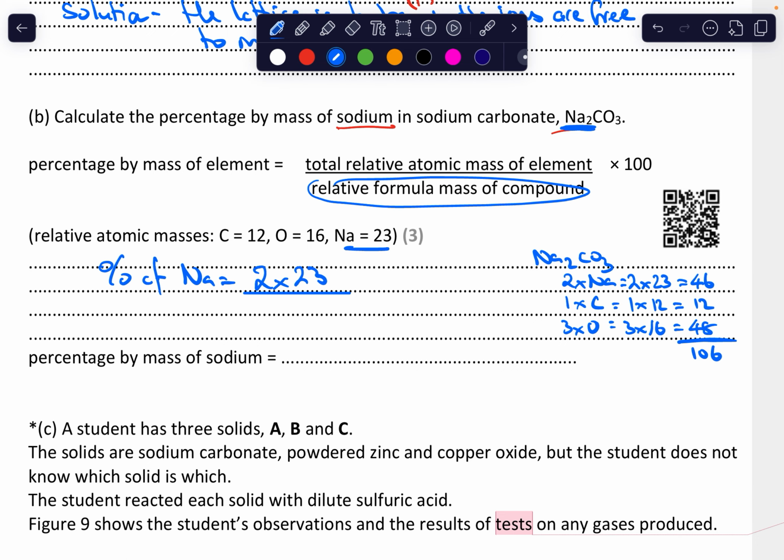So all I now do is put the 106 here, and we're going to times that by 100 to get a percent. Let me put that into my calculator. So I've got 2 times 23, which is 46, divided by 106, and then times by 100, and I'm getting an answer here. To 1 decimal place, 43.4% as a final answer.